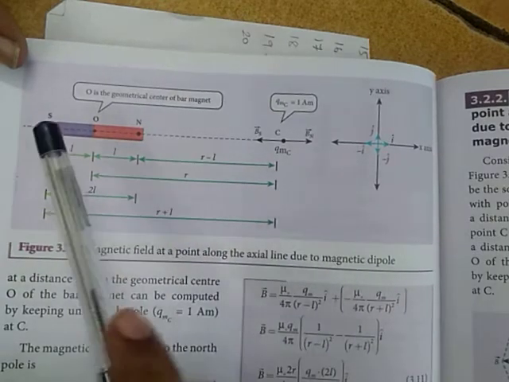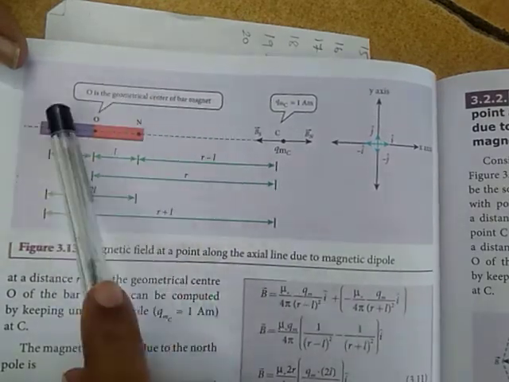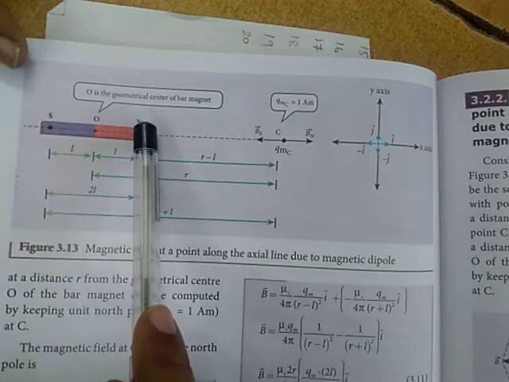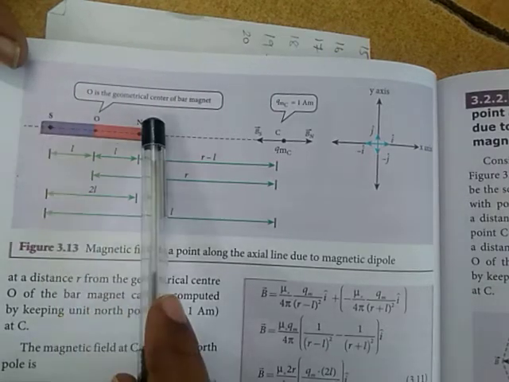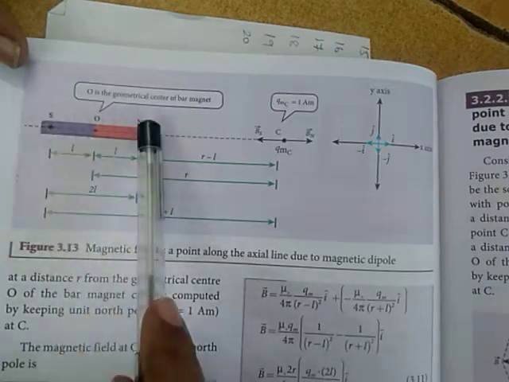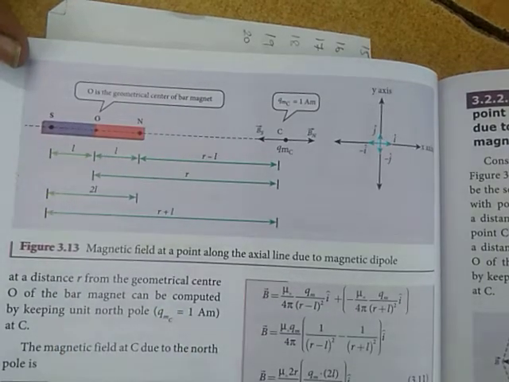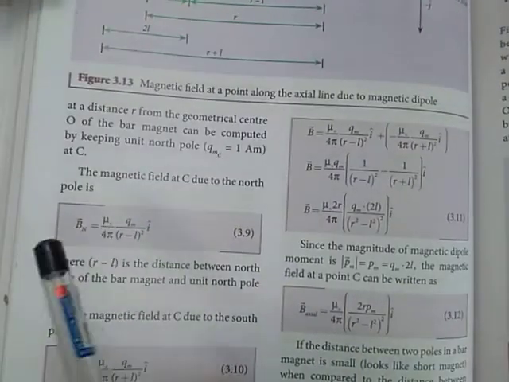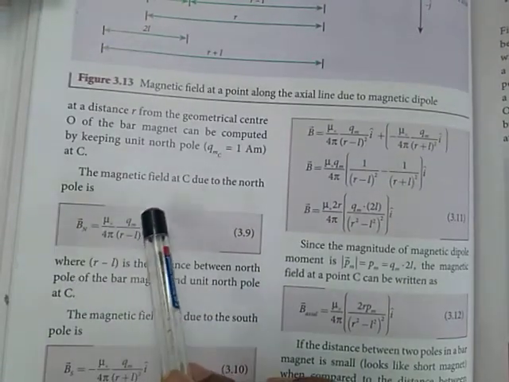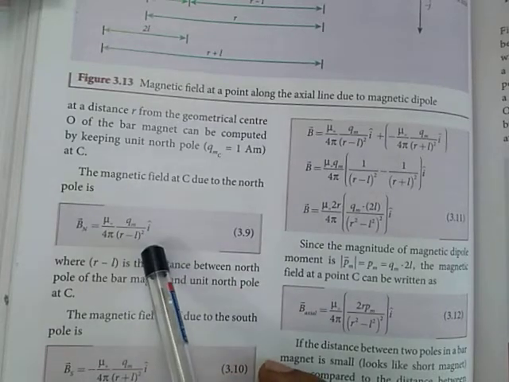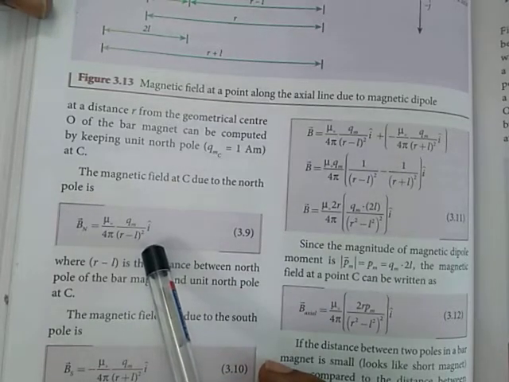We know these are magnetic poles having the same pole strength Qm at a distance of separation 2L. We need to find what? The magnetic field. We know the magnetic field is the force experienced by the unit pole.